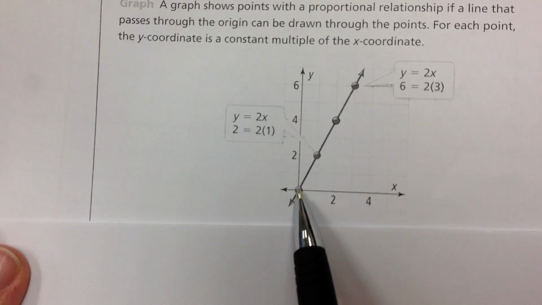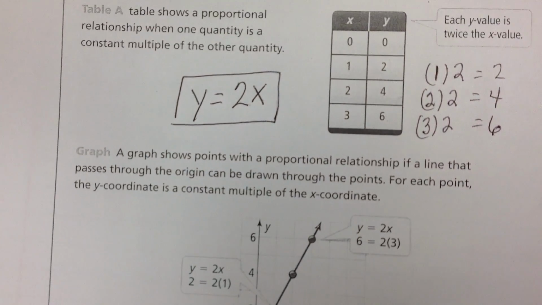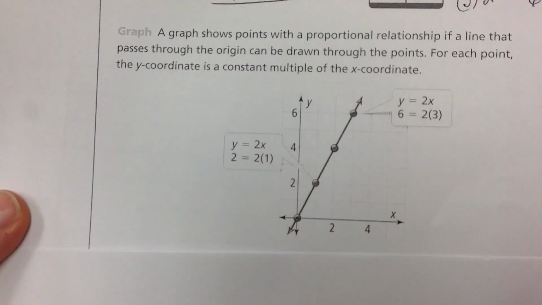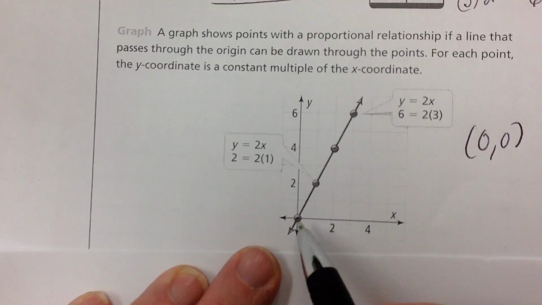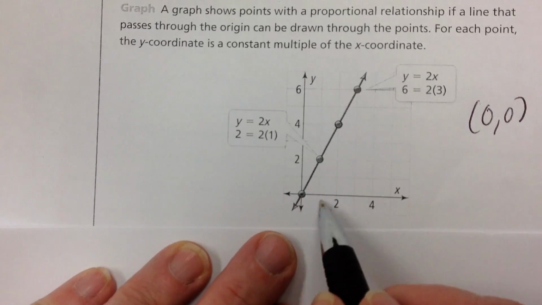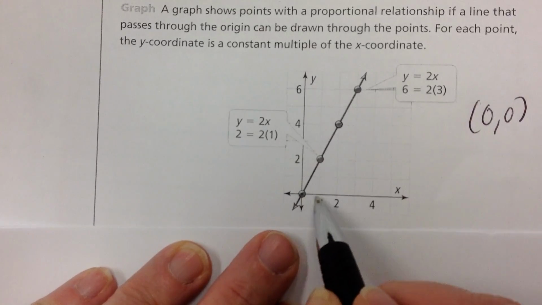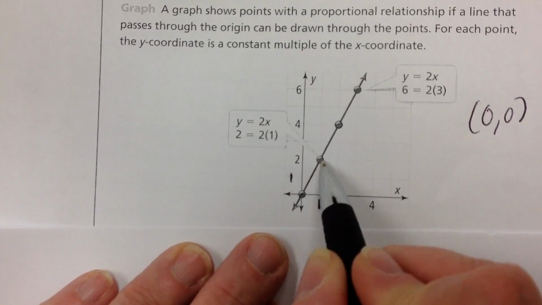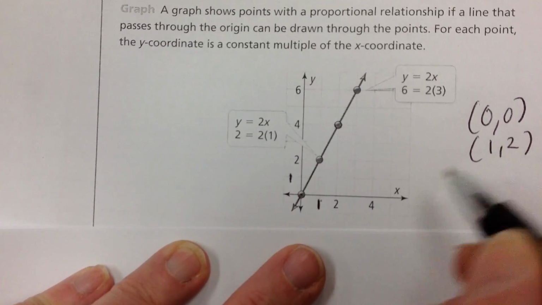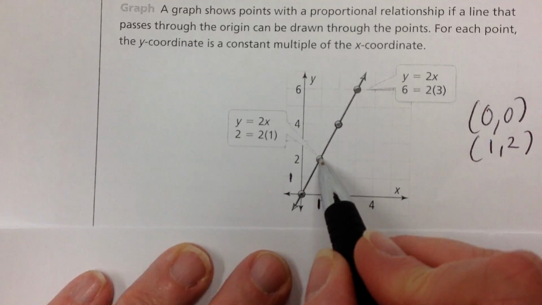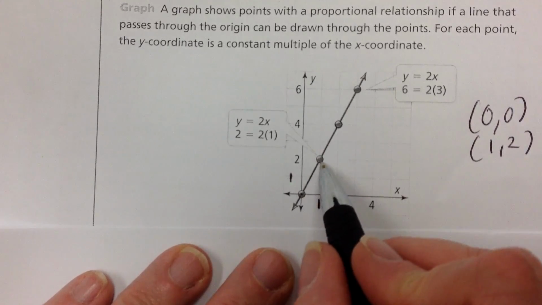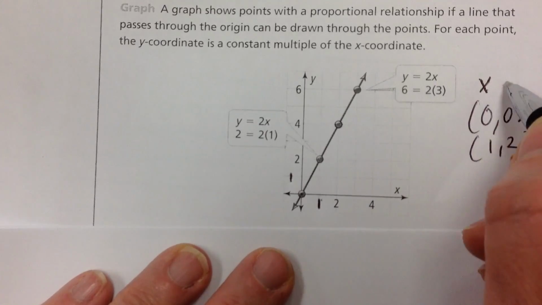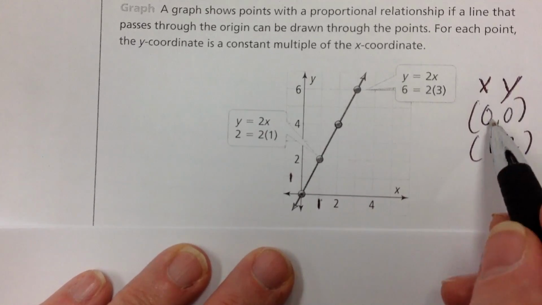0, 0. Then if we plot the same points that we found in our table, 0, 0 was the first point plotted. This point, we're missing 1. Over 1, up 2. So this point is 1, 2. To the right 1, up 2. You travel the x road first. To the right 1, up 2. The first number is x and the second number is y when you see an ordered pair.